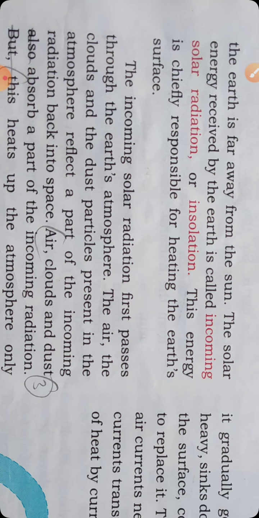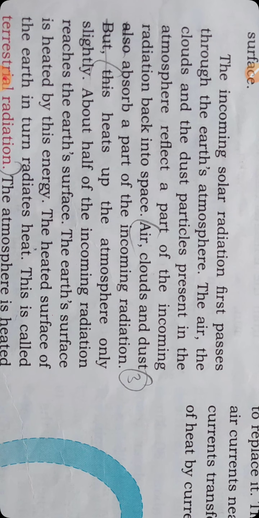The solar energy received by the earth is called incoming solar radiation. Underline it. Or insolation. What is insolation? The solar energy received by the earth is called incoming solar radiation or insolation. This energy is chiefly responsible for heating the earth's surface. The incoming solar radiation first passes through the earth's atmosphere. The air, the clouds, and the dust particles present in the atmosphere reflect a part of the incoming radiation back into space.